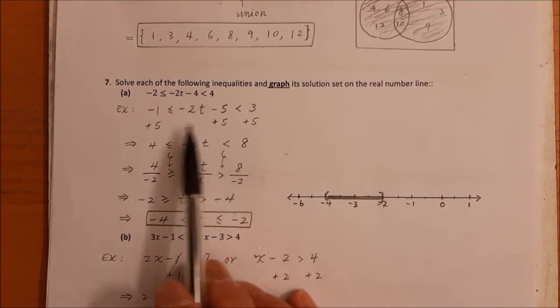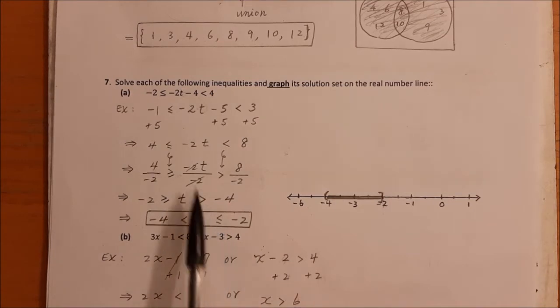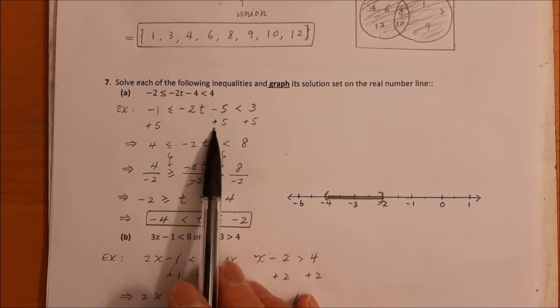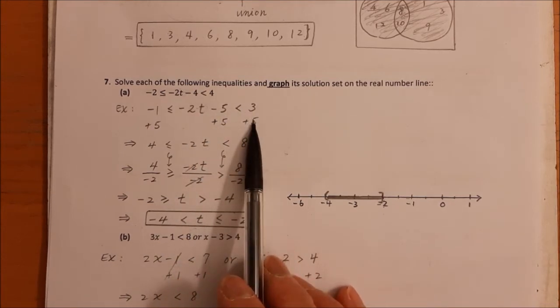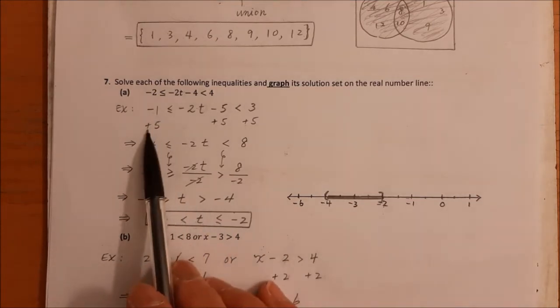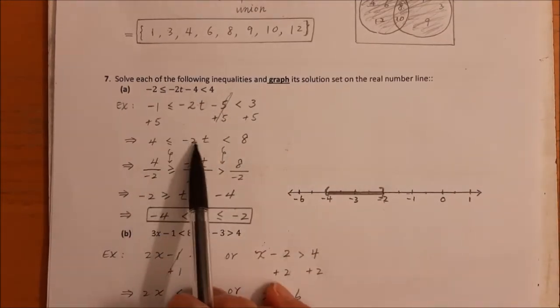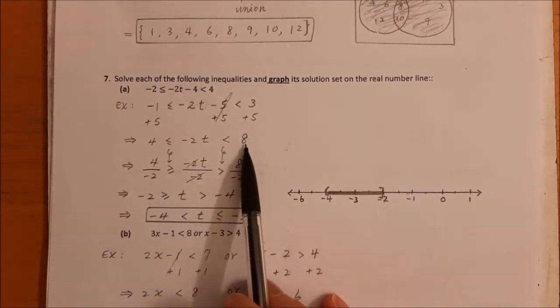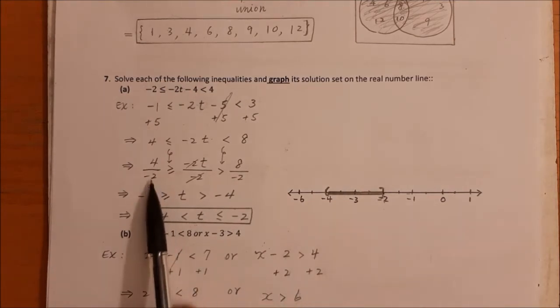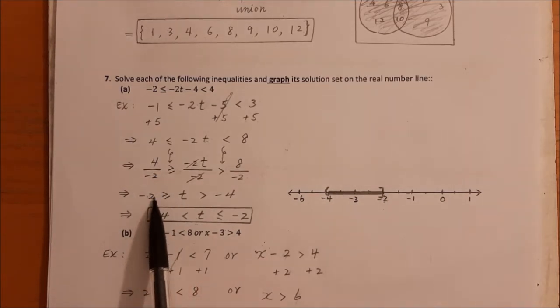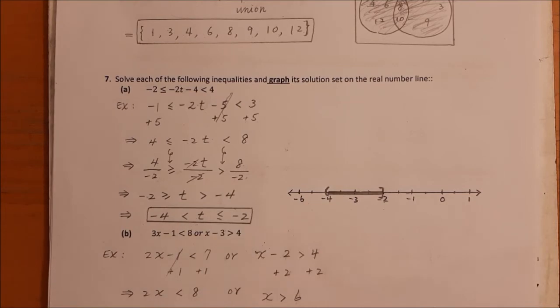So we add 5 on the 3 sides. -1 add 5. Then -2t minus 5 add 5. Less than 3 add 5. So -1 add 5 is 4. -5 add 5 is 0. So we got -2t. Less than 3 add 5, it's 8. Then we divide by -2 on the 3 sides to isolate this t. So this -2 cancels. 4 divided by -2 gets -2. 8 divided by -2 is -4.